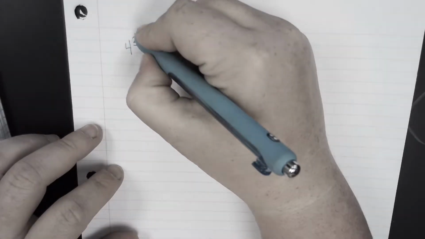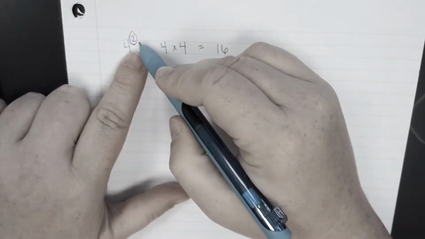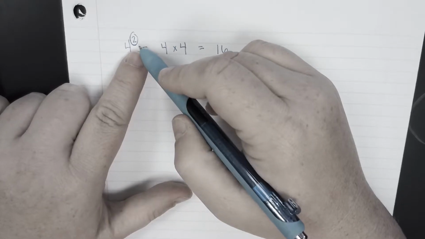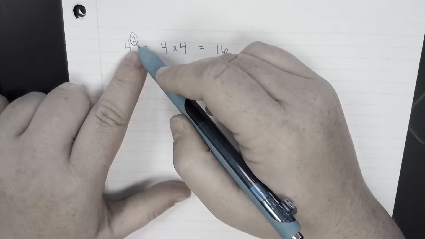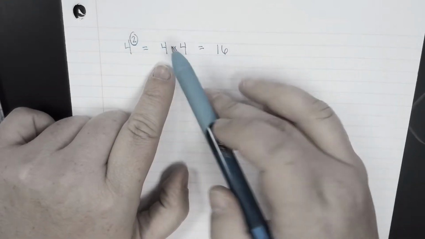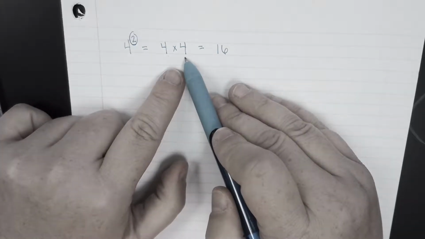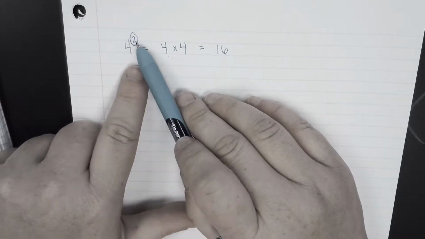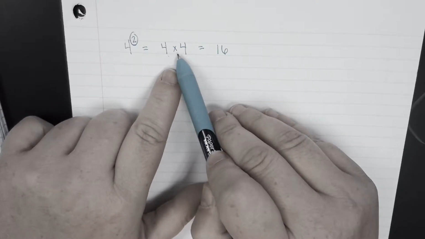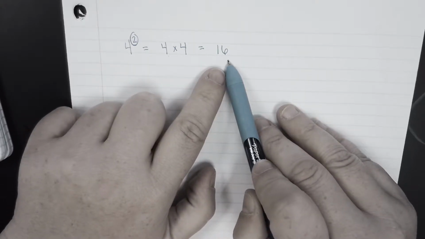Many of you have seen this before, where you have a number with a little 2 up there. That little 2 is a superscript, and it means that the number has been squared. That means that you're taking the number and multiplying by itself. So in this example, 4 squared really means 4 times 4, which equals 16.